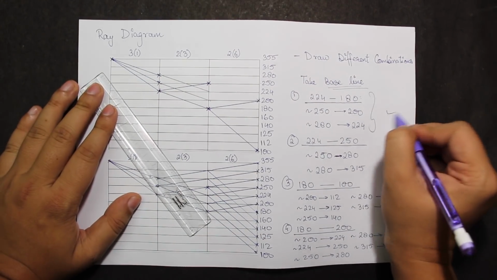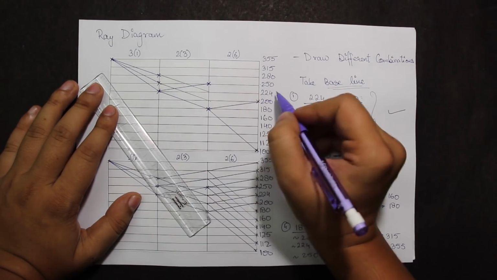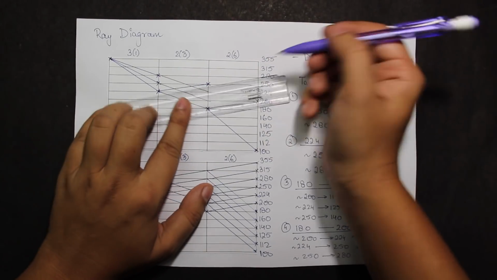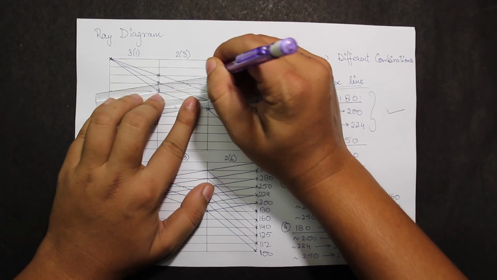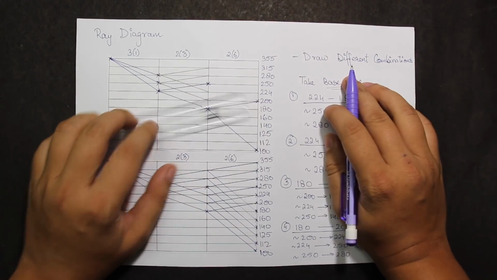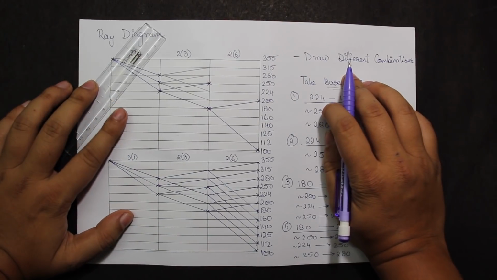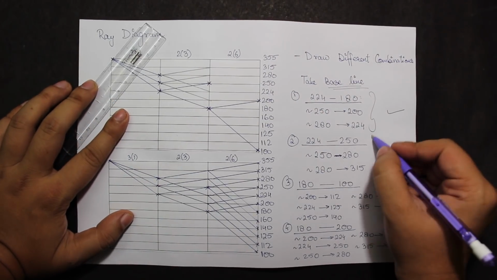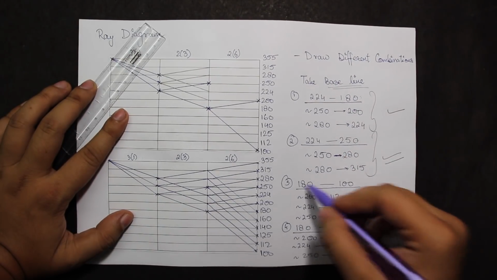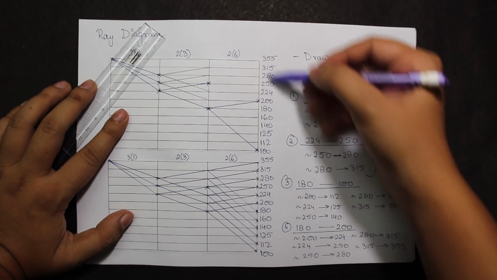The next reference would be the 224 and 250 line. So the speeds I will be joining here are from 250 to 280, just above the line, and 280 to 315. So I've completed 2 baselines.